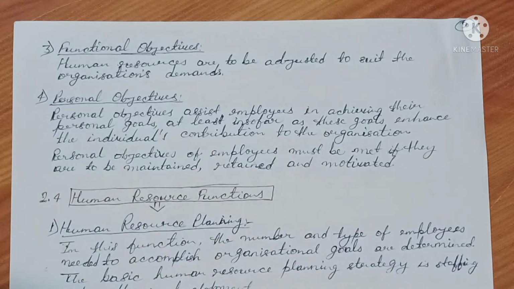Because if employees are not happy, if they are not motivated, then they cannot work properly, and if they cannot work effectively and efficiently, then the organization's goal cannot be achieved. So that's why it is very important that the HR manager should assist employees in achieving their personal goals, so that they enhance the individual's contribution to the organization.